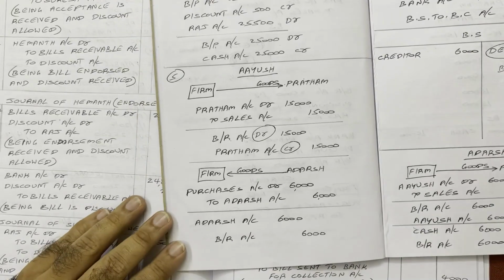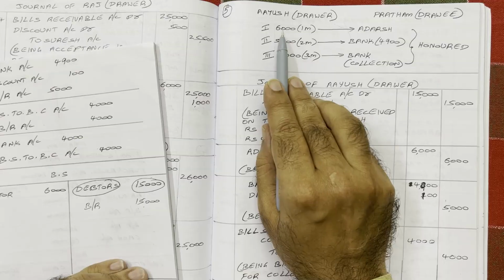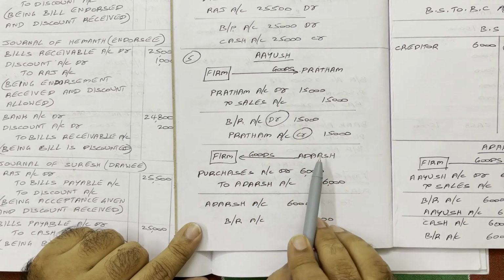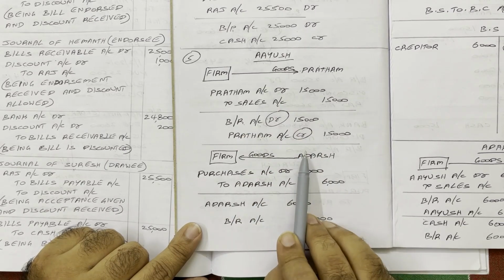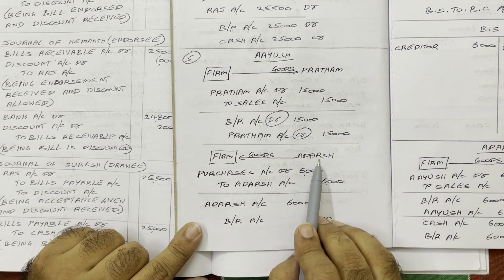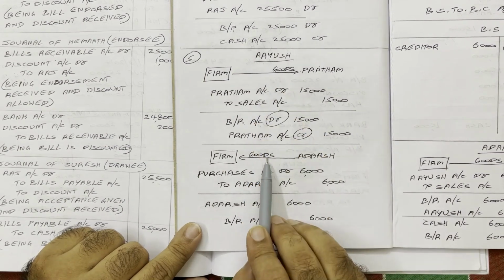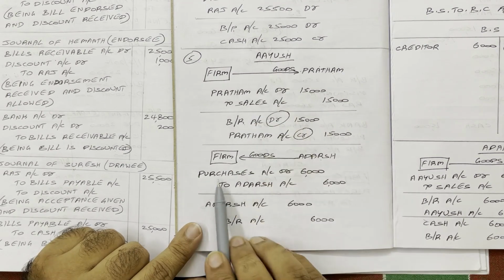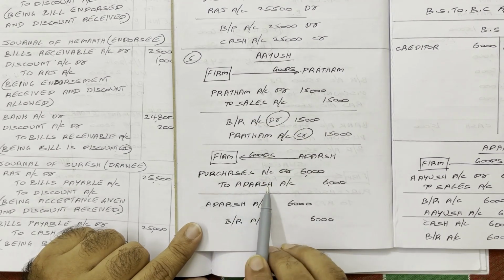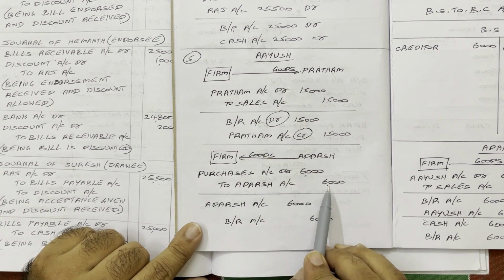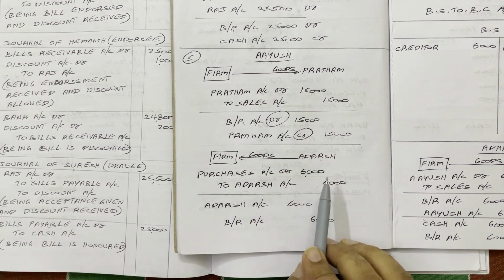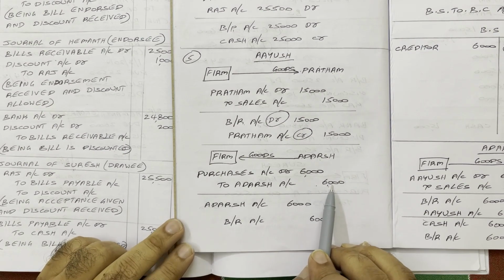Next what happened? This is the first bill. Ayush is endorsing to Adarsh. For this, now we will write one entry. Why is Ayush endorsing this bill to Adarsh? Because previously, from Adarsh, Ayush purchased goods on credit. So for this credit purchase, in Ayush books the entry is purchases account debtor to Adarsh account 6,000. Because first bill value is 6,000 now. Our assumption is this purchase amount is also 6,000.